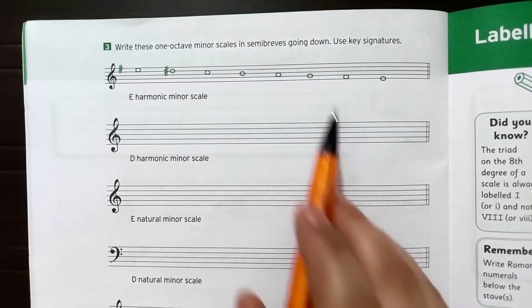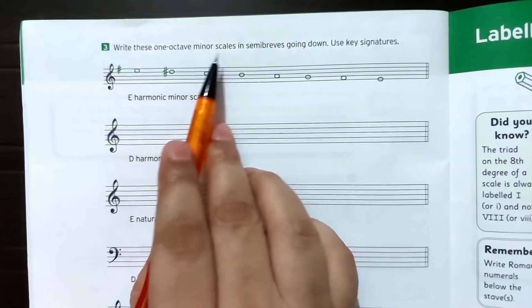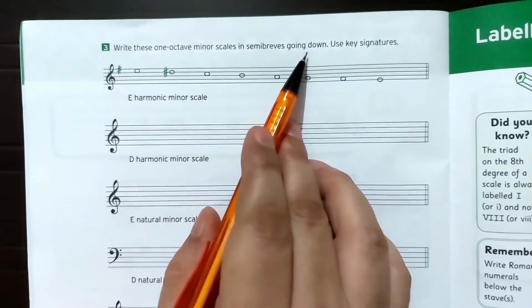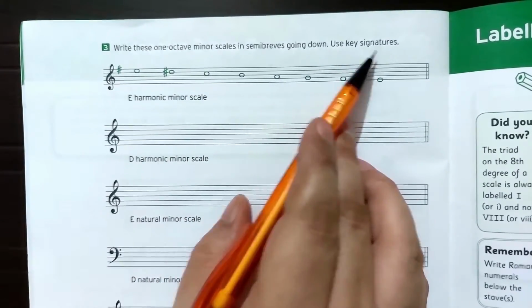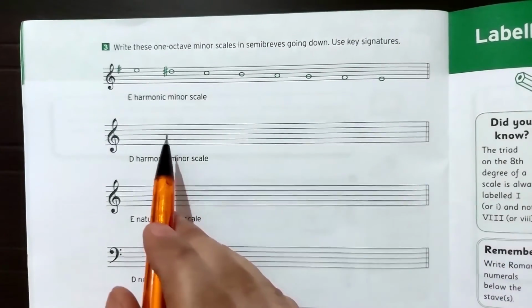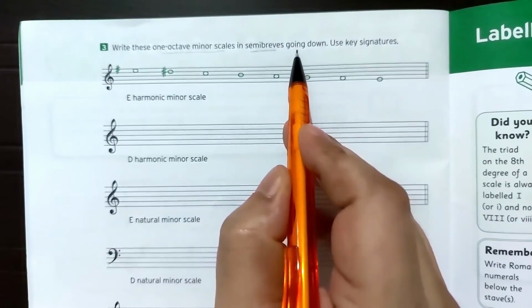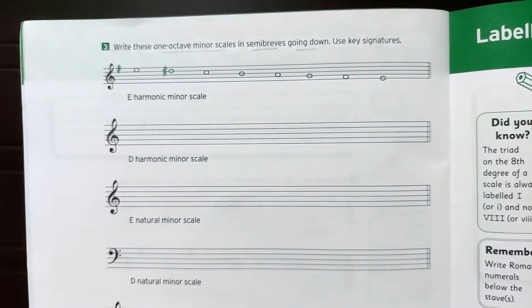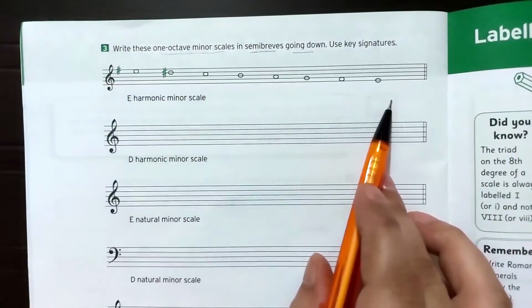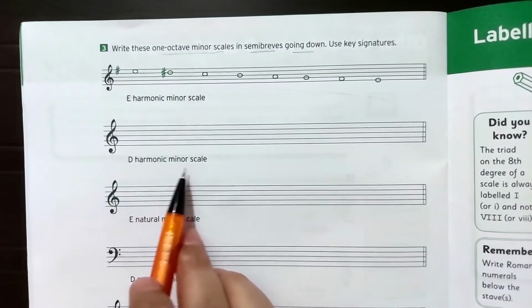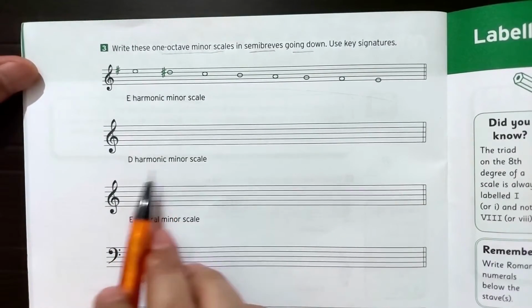Now in the second page, we have to write these 1 octave minor scales in semibreves going down. Use key signatures. Now we have to use a key signature on our own, and we have to make a 1 octave minor scale with semibreves going down. Okay, so let's start. You can see the example here. Now we'll start with a D harmonic minor scale. So let's make the key signature first.